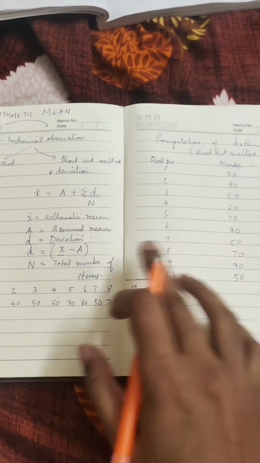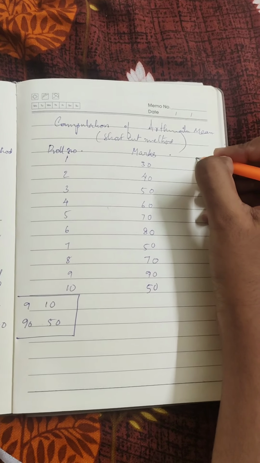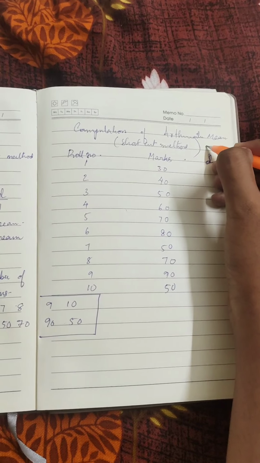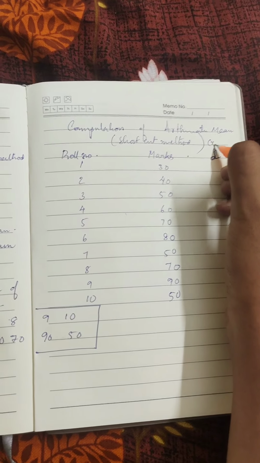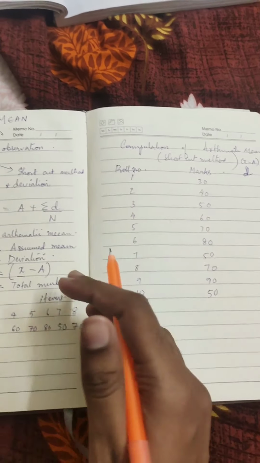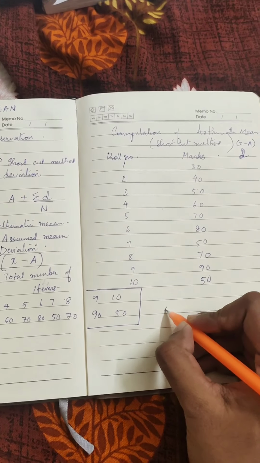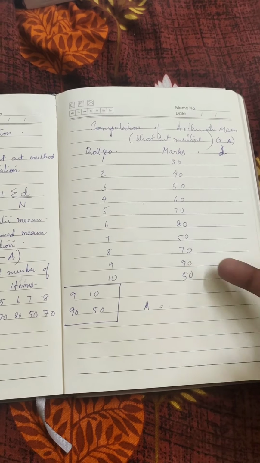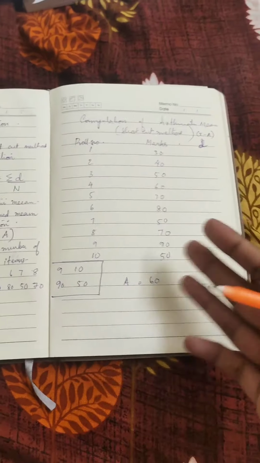Alright, so when you're applying this formula, you need another column which calculates your d value. We already said that d is x minus A, so you can just write that here, x minus A, and now you have to assume a number for your assumed mean. So let's just say I am taking my A as any number from here, maybe 60. I'm just taking it for my convenience. It can be any number.